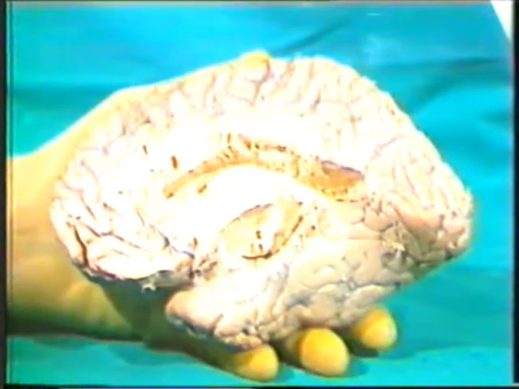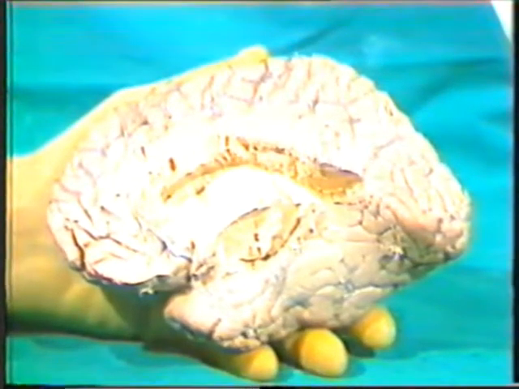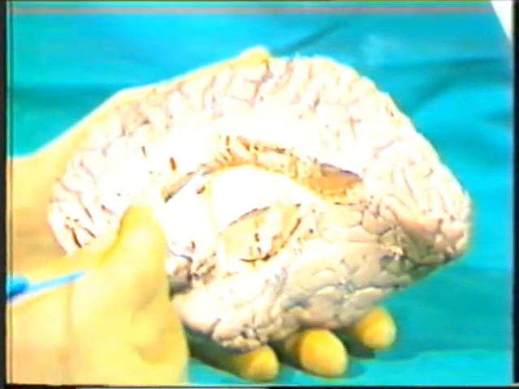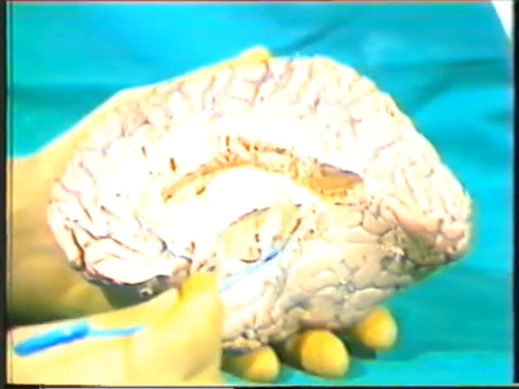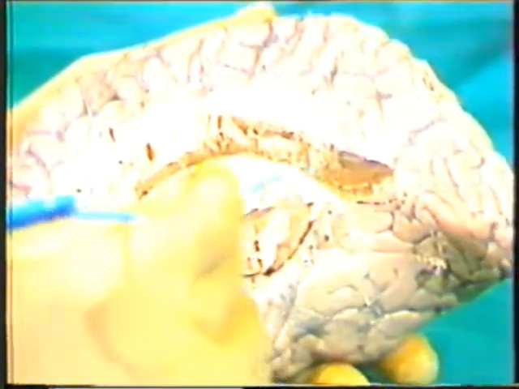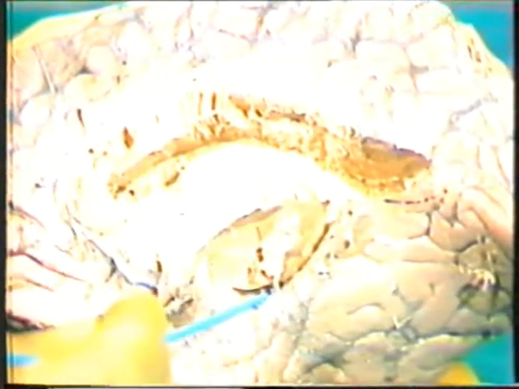Now, let us demonstrate the lateral ventricle. The lateral ventricle is a big ventricle which lies in the cerebral hemisphere. It consists of a central part and 3 horns. Each horn extends into one of the lobes of the hemisphere. The anterior horn extends into the frontal lobe in front of the thalamus.